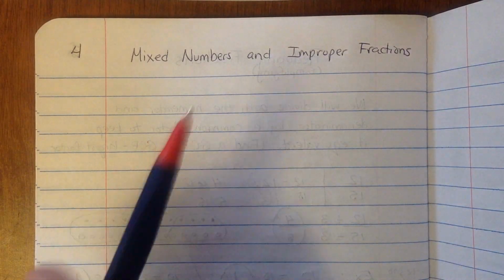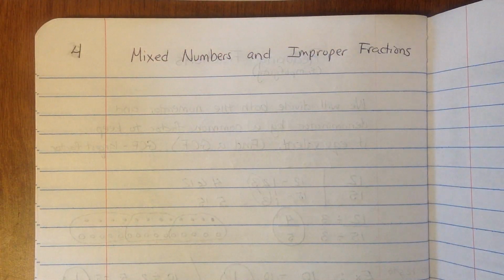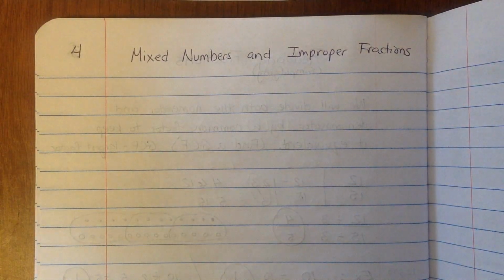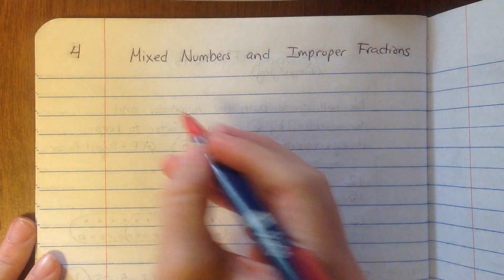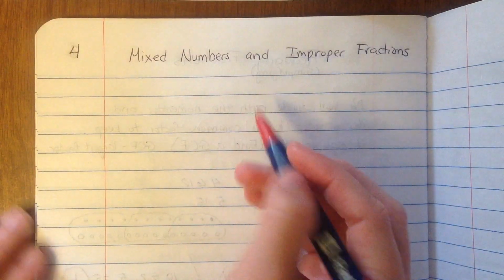Well, mixed numbers and improper fractions happen to be two different languages of representing numbers, and they're equivalent. Similarly to how hello and hola are equivalent to each other, they mean the same thing. They're just expressed in different ways or different languages. And so we're going to talk about translating between a mixed number and an improper fraction today. Mixed numbers and improper fractions are two ways of writing down exactly the same number.